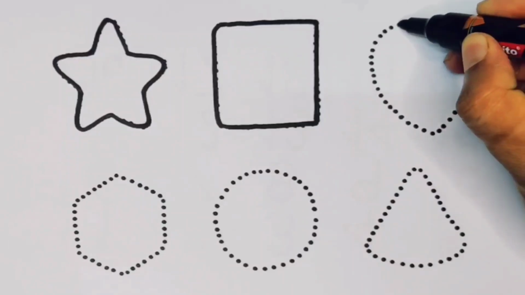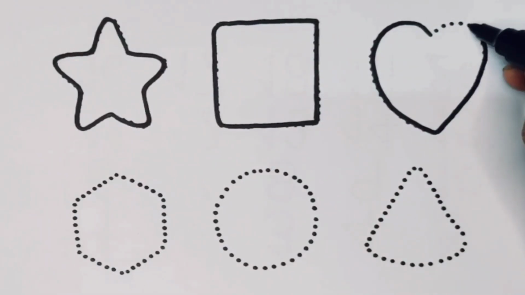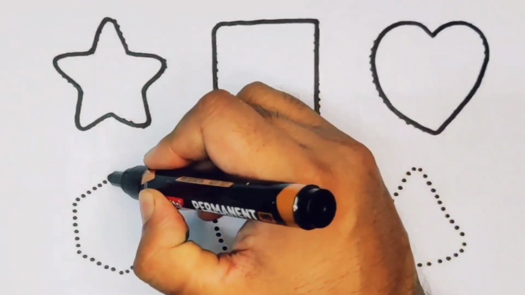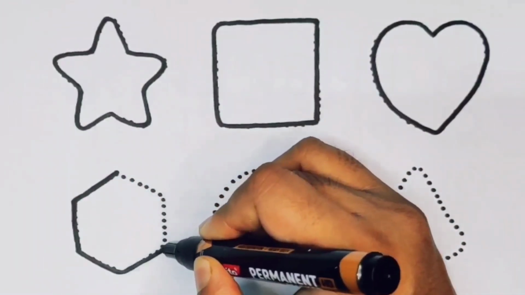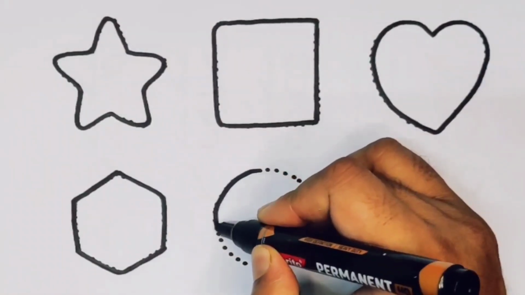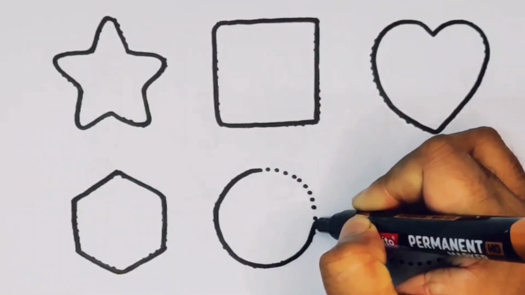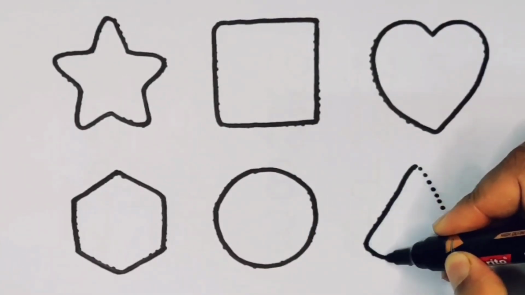Next, heart. Next, hexagon. Next, circle. Next, triangle.